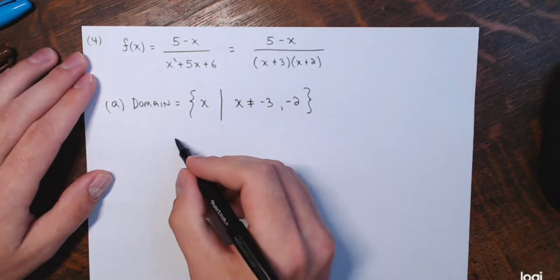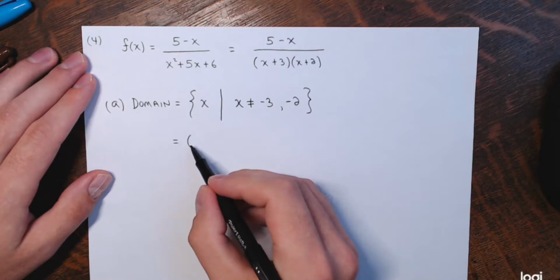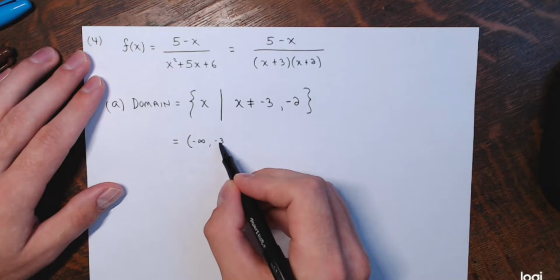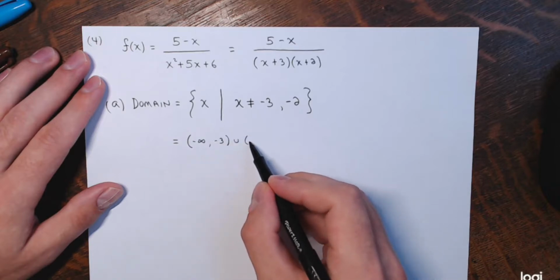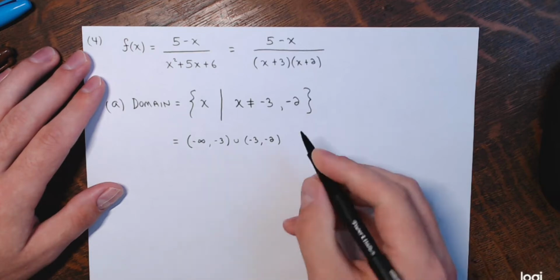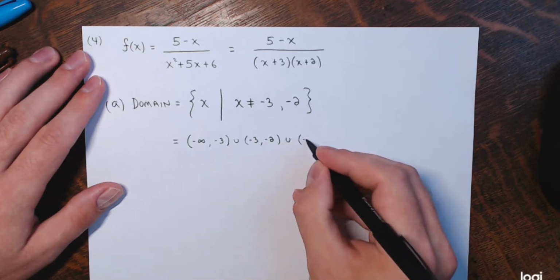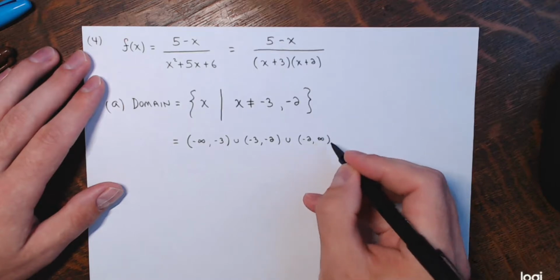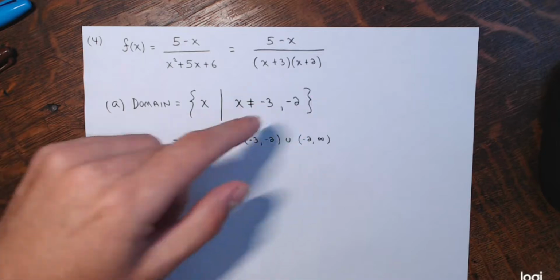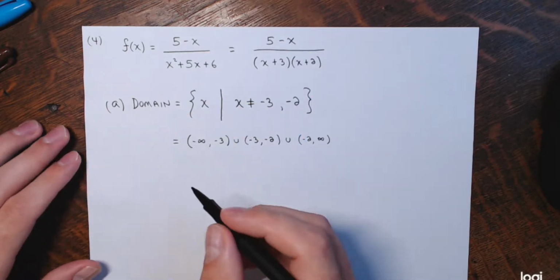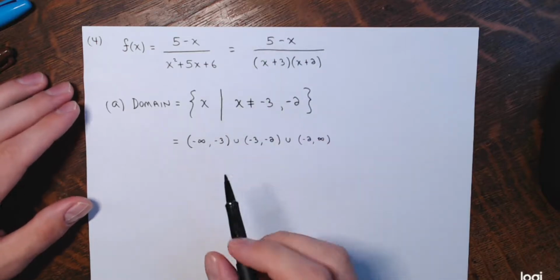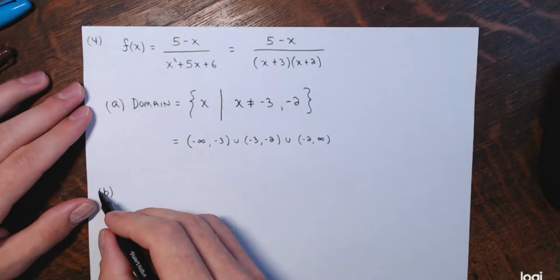Okay. Again, you can do this interval notation style. All the values you can use are from negative infinity up to negative 3, or everything from negative 3 to negative 2, right? Again, not including negative 3 or negative 2, or all the values from negative 2 to infinity, right? Just everything's able to be plugged in except negative 3 and negative 2. All right, and this can't simplify any further, so this is the way I'm going to keep thinking about the function when I go into part B.